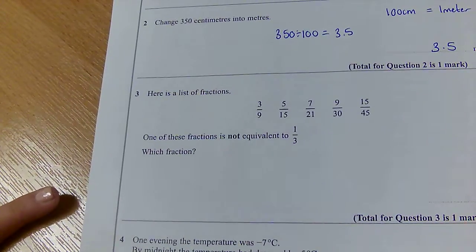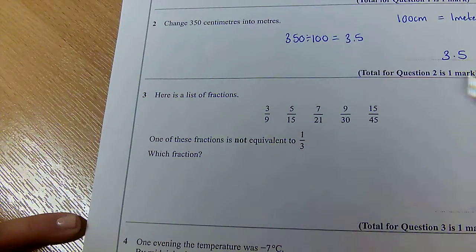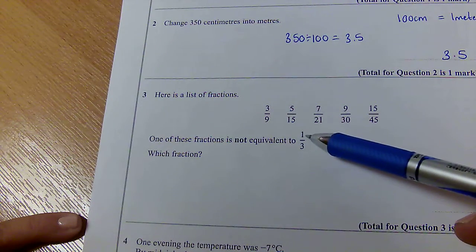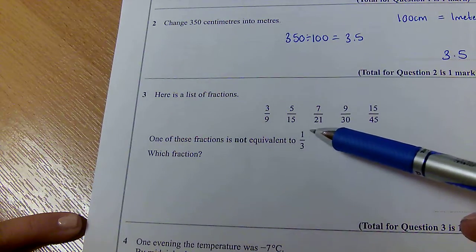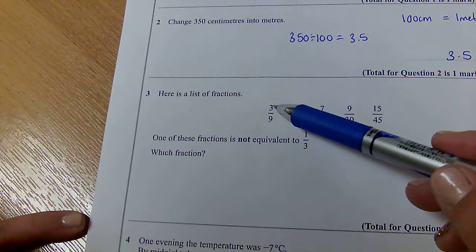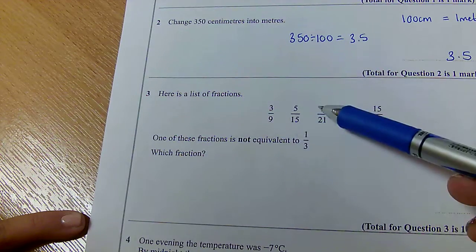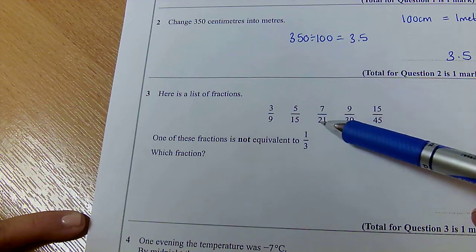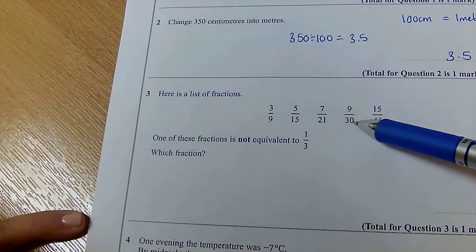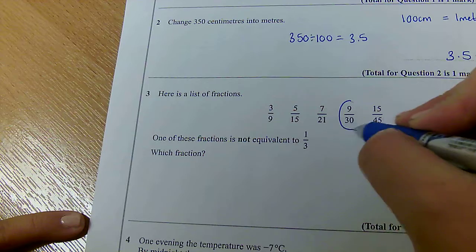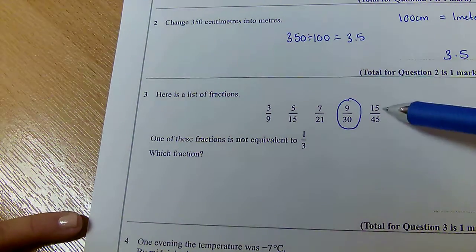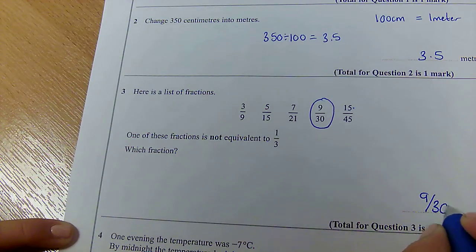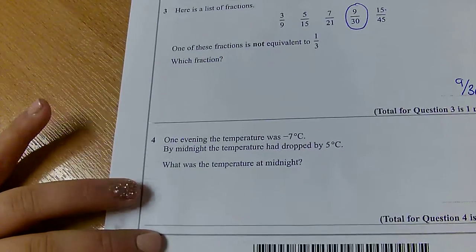Here is a list of fractions. Which one of these is not equivalent to a third? So equivalent to a third means that the top number is exactly a third of the bottom number. So the denominator is 3 times the numerator. So 1 times 3 is 3. 3 times 3 does give me 9. 5 times 3 does give me 15. 7 times 3 does give me 21. 9 times 3 gives me 27. So at the moment, that one isn't equivalent. Let's just check. 15 times 3 does give me 45. So I know that the wrong one must be 9/30.